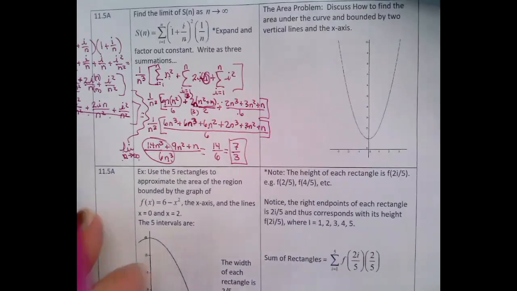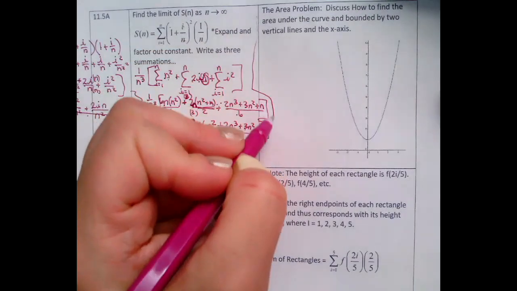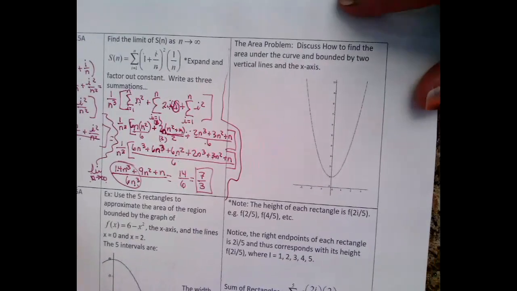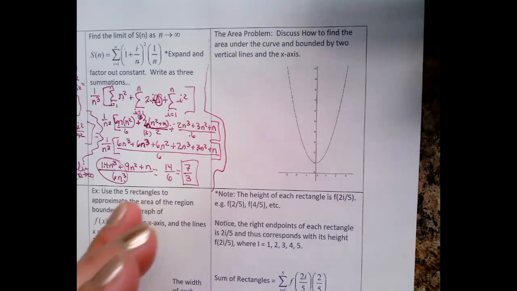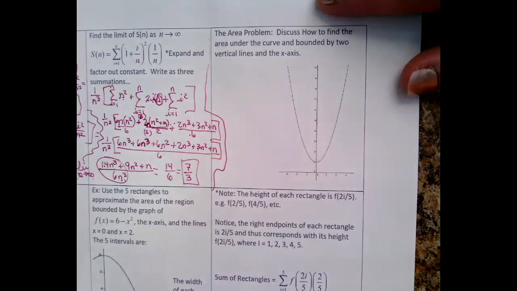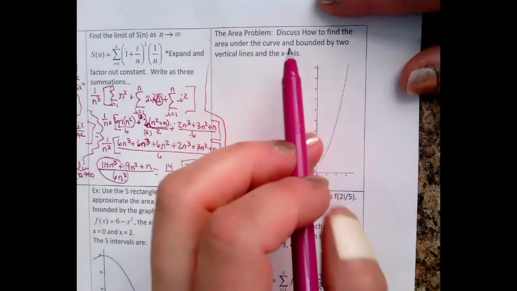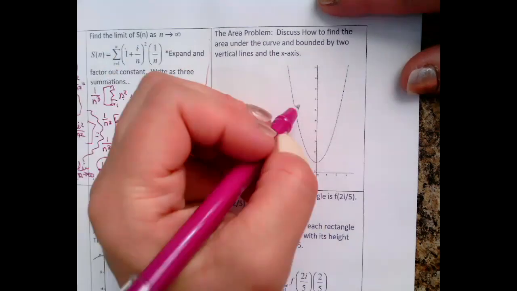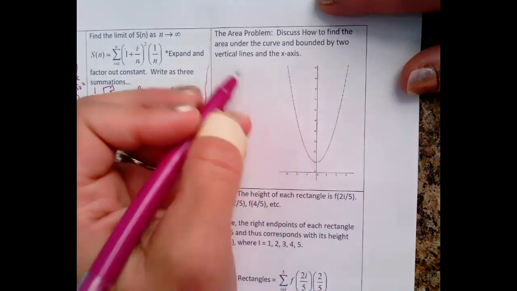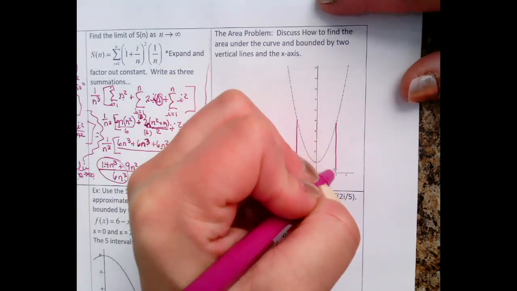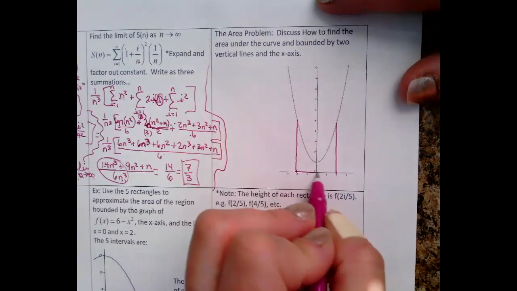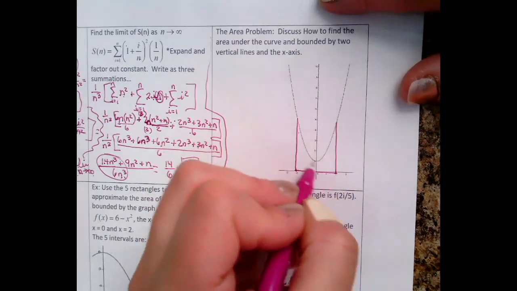Okay. All right, so let's talk about how this relates to area. So the area problem is actually found by creating rectangles. So we are going to discuss the area under this curve by two vertical lines. We'll just say from here to here, and the x-axis. Okay, so we just want to know this area right in here.